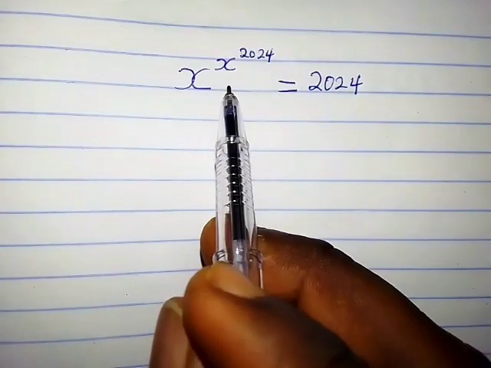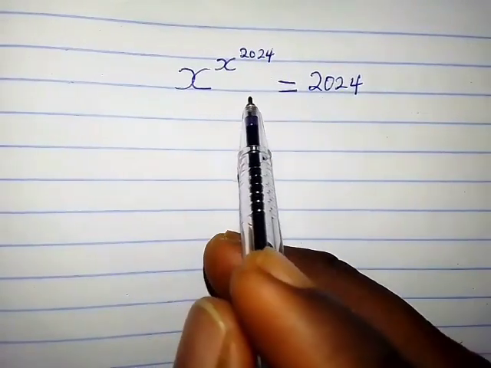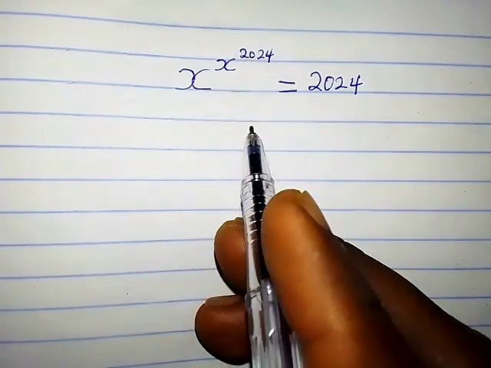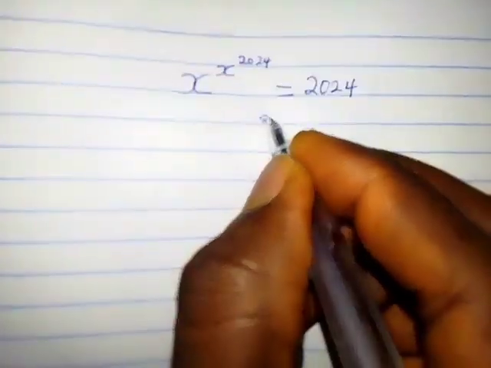Hello, how do we solve this kind of exponential equation? It may look kind of complicated, especially the left side, but it's pretty easy to solve. So let's dive into the solution.